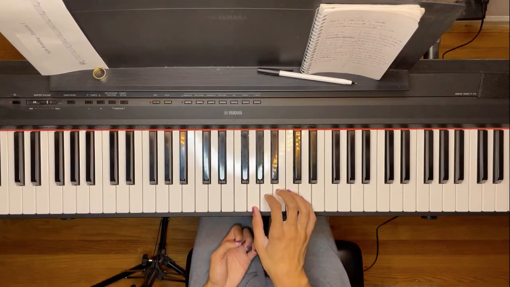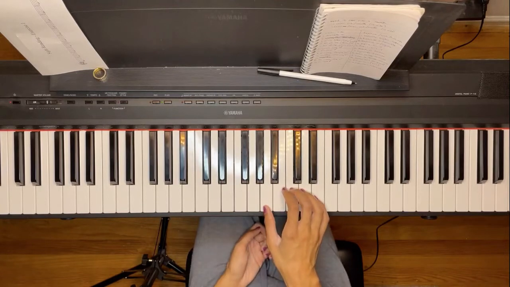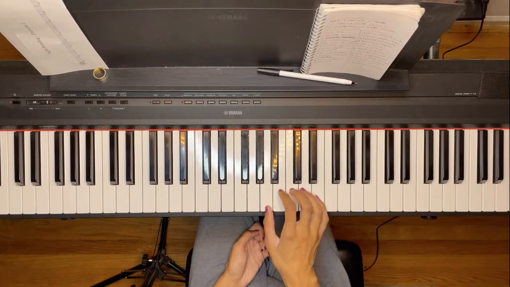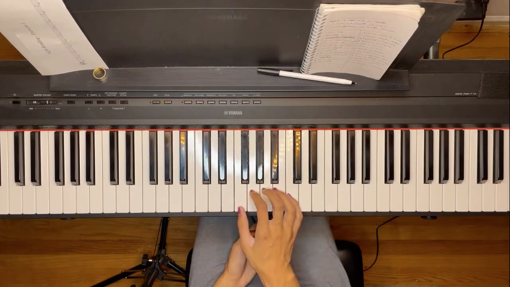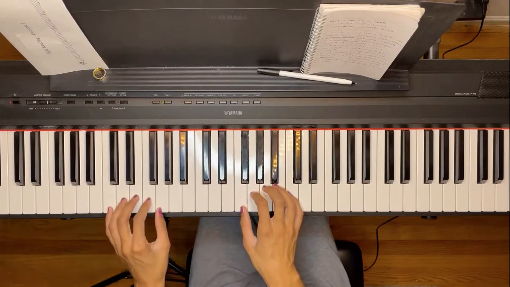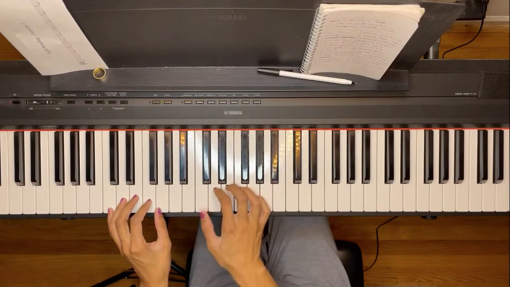Chord number 6 would be after chord number 5, which is A, C, E. And then chord number 4 would be F, F-A-C. And if you want to give it some more dynamic, you can add the left hand and give it the bass. The bass is really just whatever the name of that chord is.